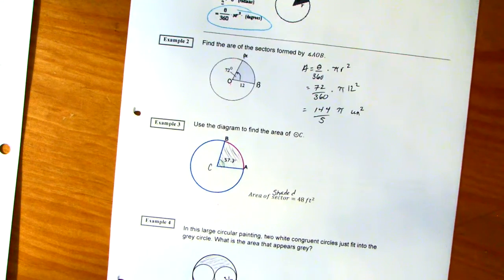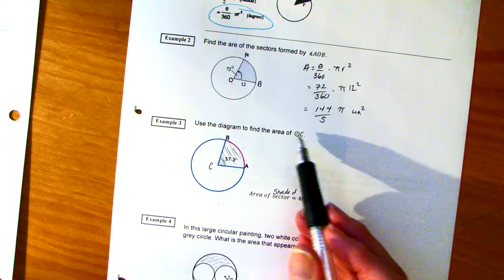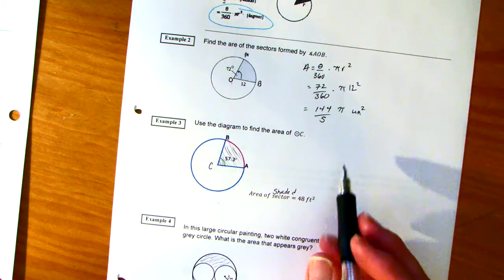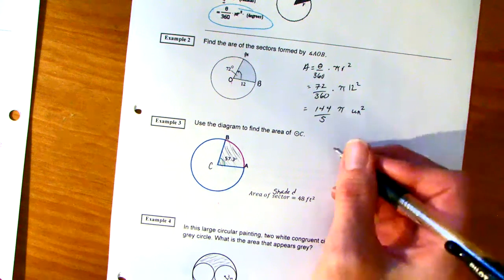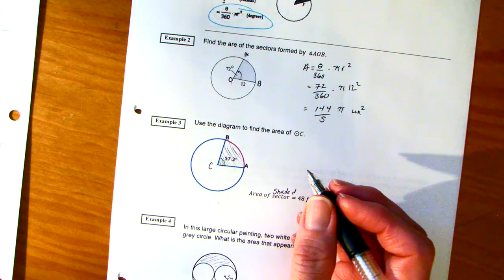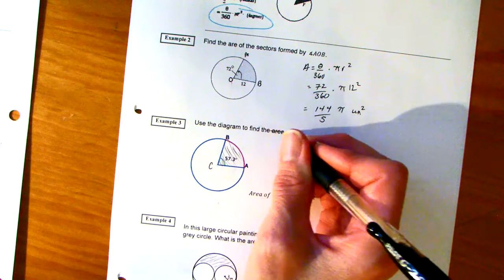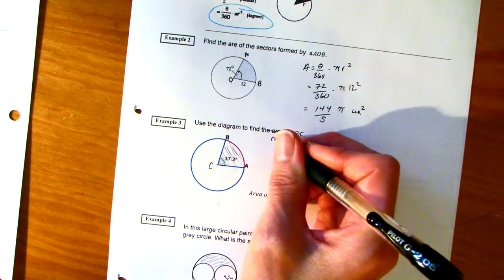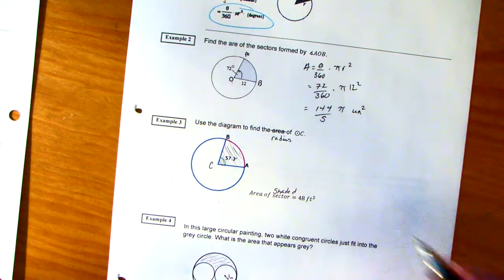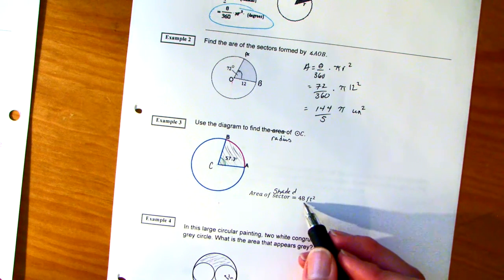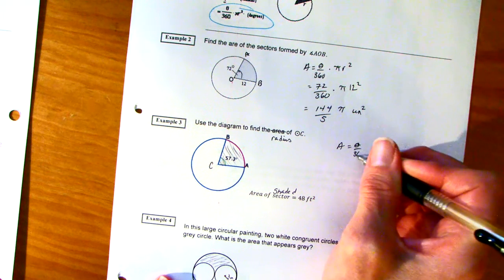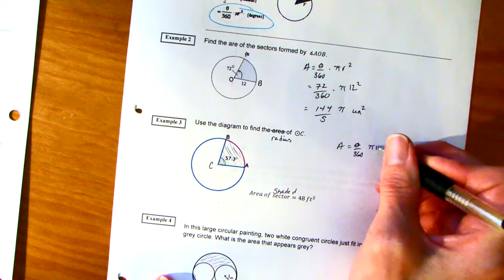Okay. The next one, use a diagram to find the area of the whole circle. Well, how about that? So, oh, actually, I don't want area. I want the radius. In any case, all right, so the area of the shaded sector is given. So area is equal to theta over 360 pi r squared.